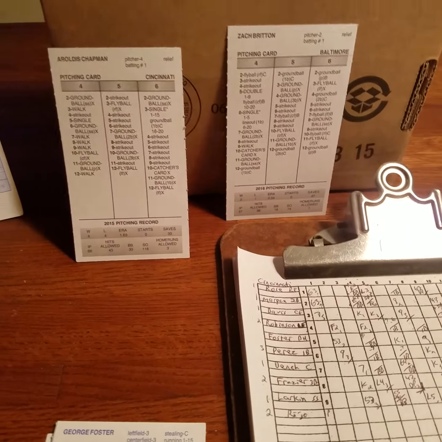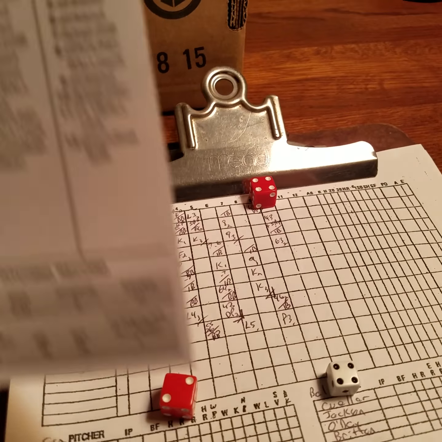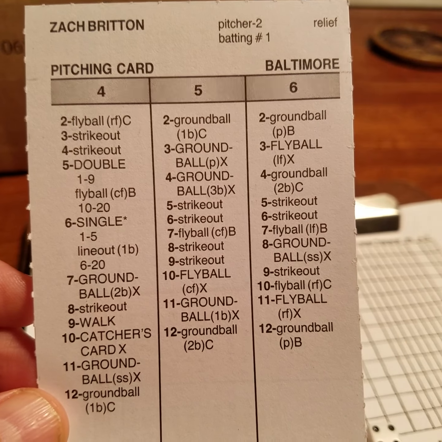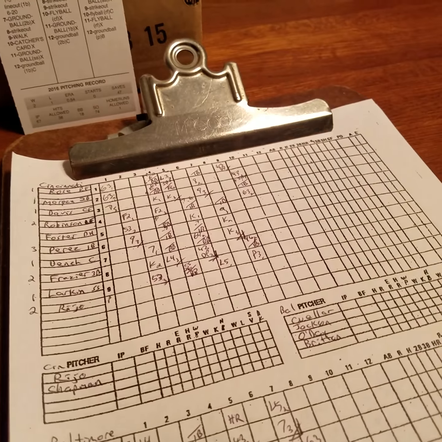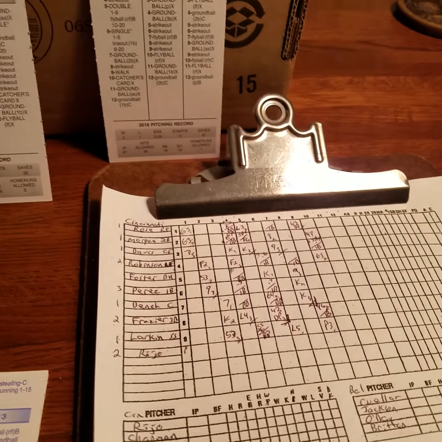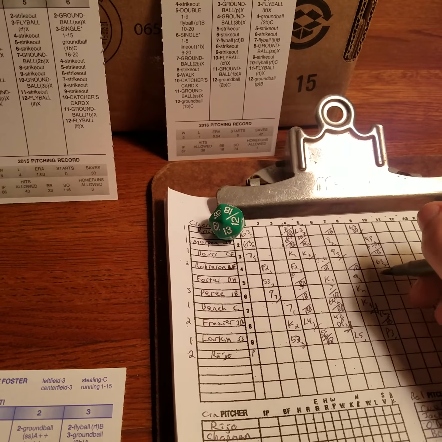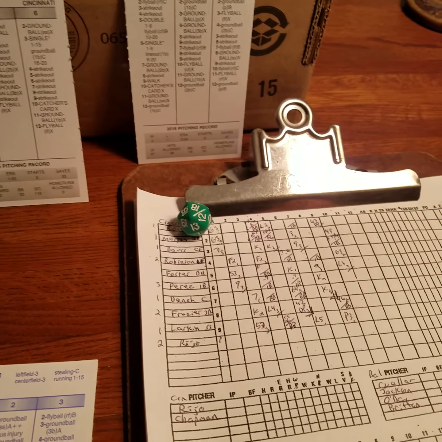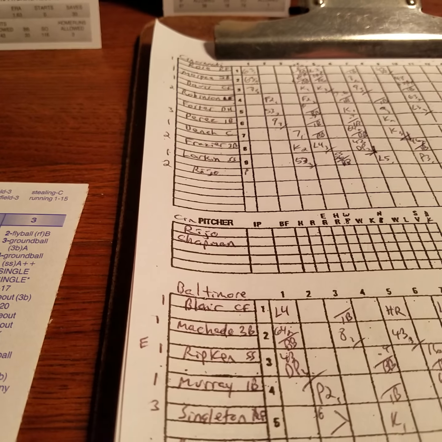Foster. 4-6 off of Britton. 1-5 is a single. 6-20 will be a line out, but the single would produce a run. 1-5. It's an 18 though, so it's a line out to Murray at first. The Reds are done in the 10th. We go to the bottom of the 10th, and we'll come back with a new pitcher for Cincinnati.